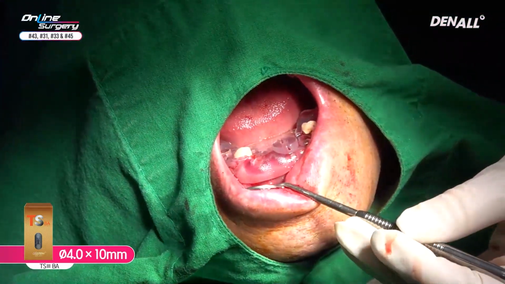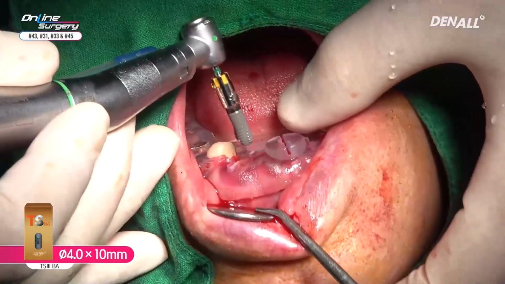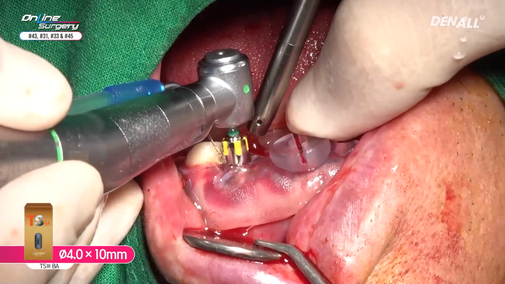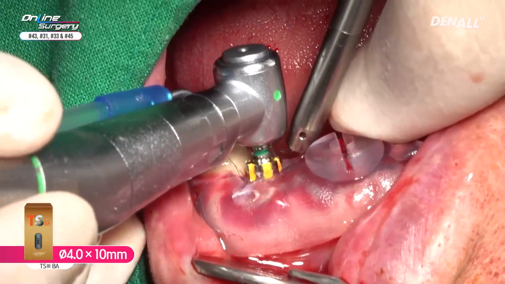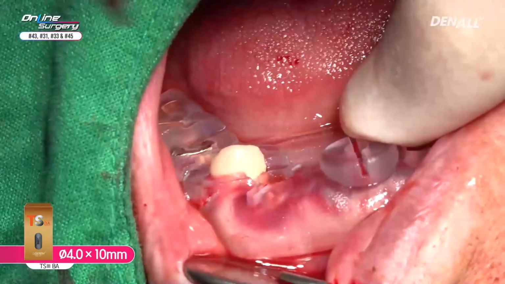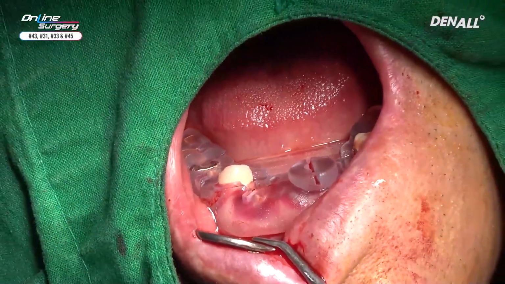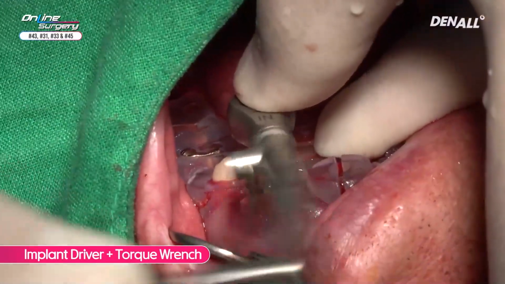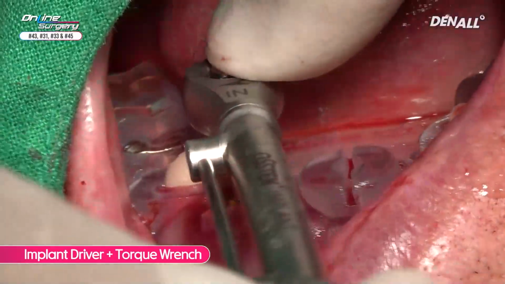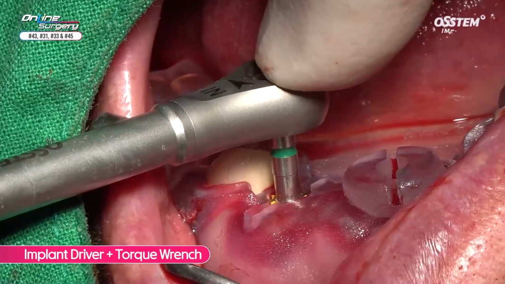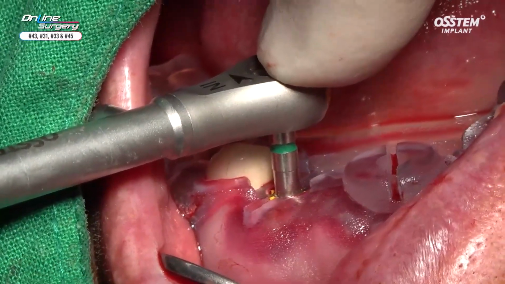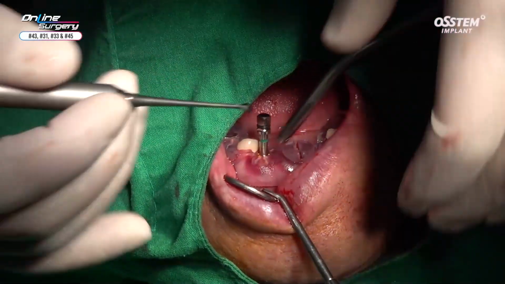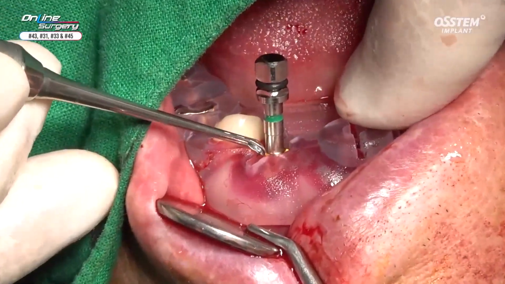3.0 by 10 millimeter. The implant is placed to 70 to 80%. It's over 30 newtons. When you take a look, you need to find the height over here.